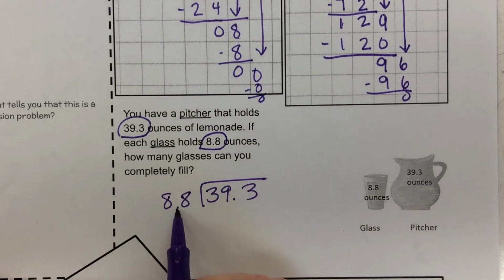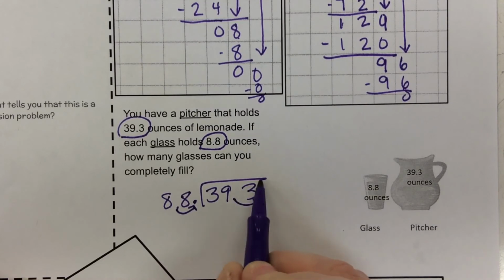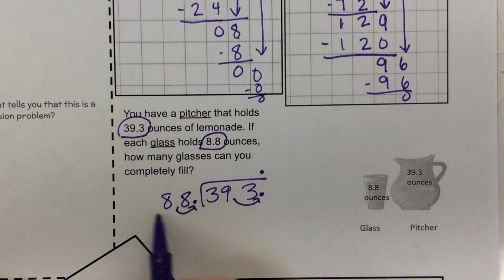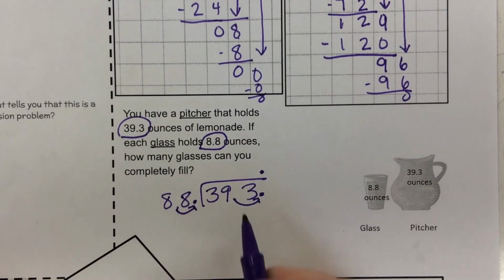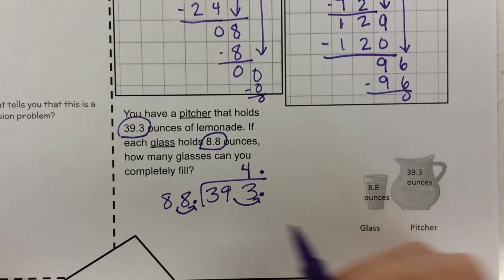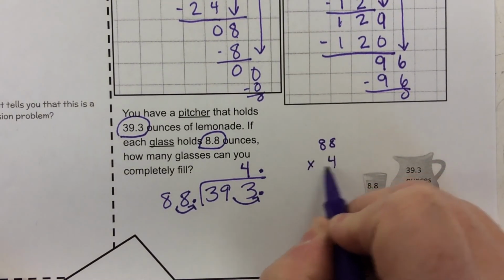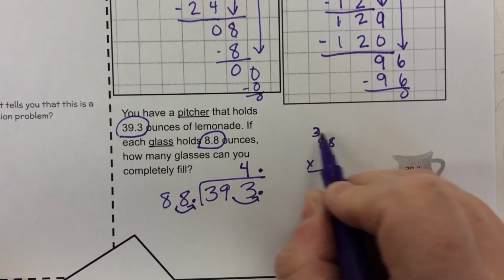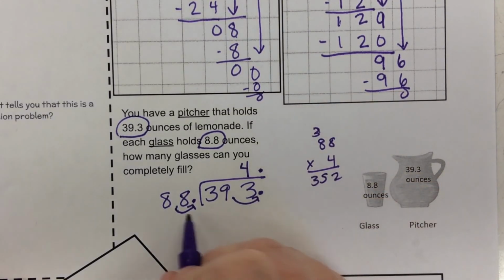Now, that's not a whole number, so I'll move it over one place and make it whole. Move that over one place, and it's also a whole number. So really what I have now is 393 divided by 88. Well, 88 doesn't go into 3. 88 doesn't go into 39. But 88 will go into 393 4 times because that's almost 400. So 88 times 4. Wait, 8 times 4 is 32. 32, 33, 30, 352. Okay?